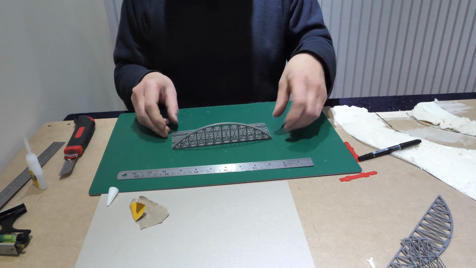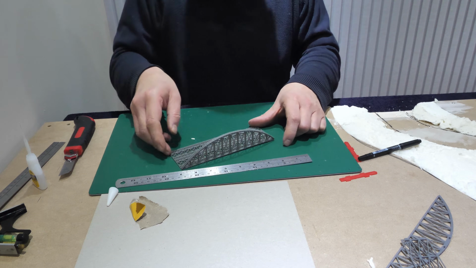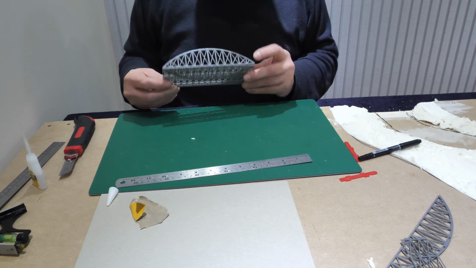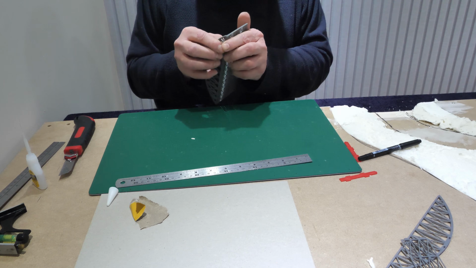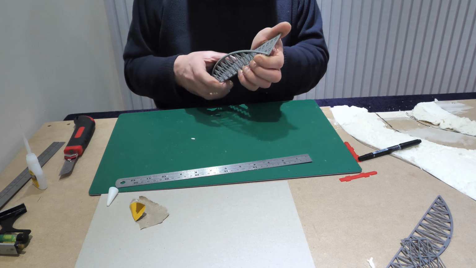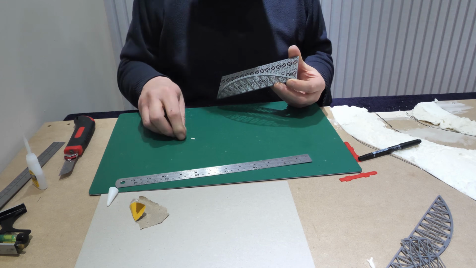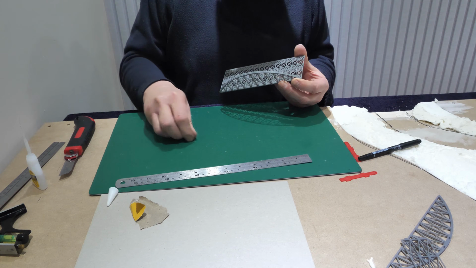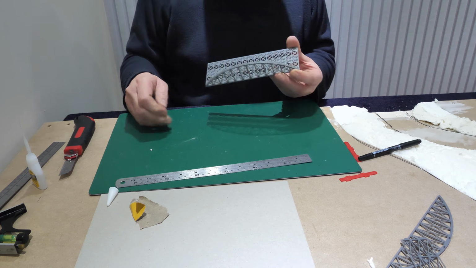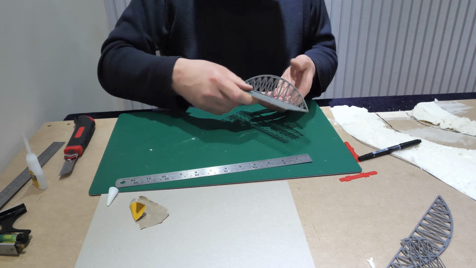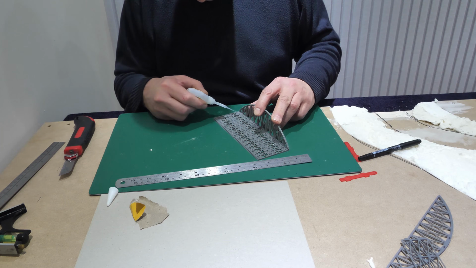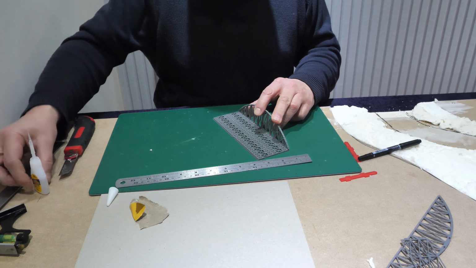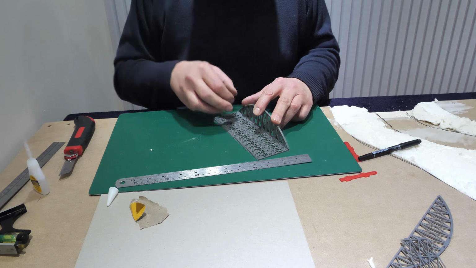Well, it's glued it and to my cutting mat. Sort of glued it. What's that on the cutting mat? Yeah, as I thought, it's pretty rubbish. I'm going to have to find some decent stuff.